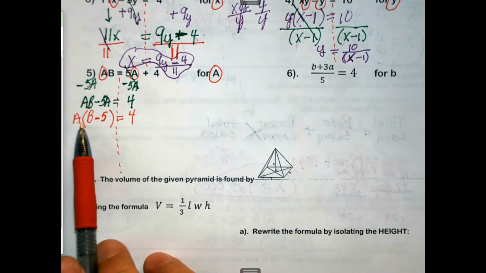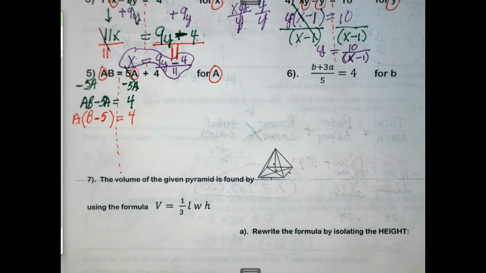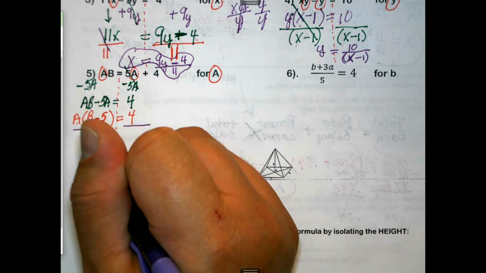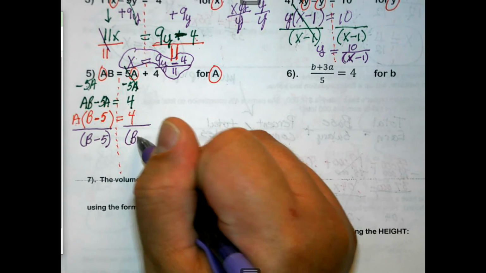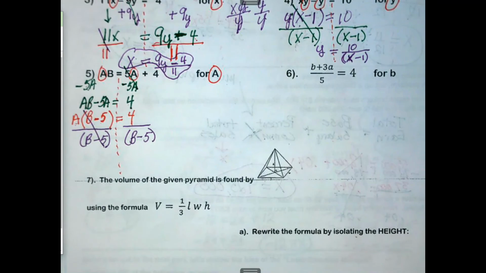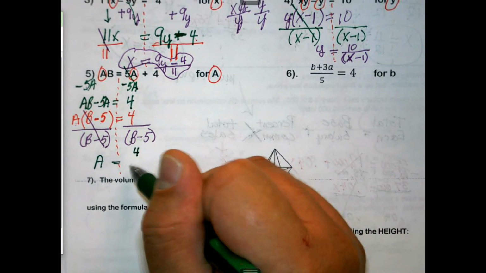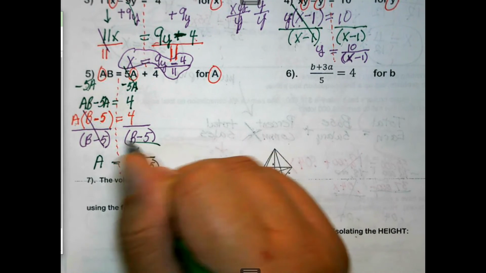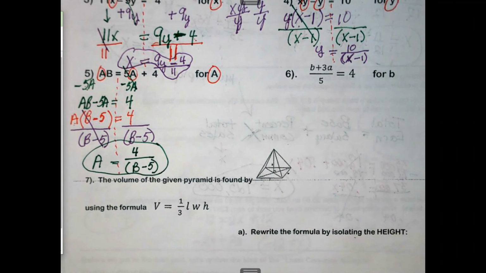Now I have multiplication between the A and this quantity, B minus 5. So to undo multiplication, I'm going to divide by, good, the quantity B minus 5. These cancel, and I have A equals 4 over the quantity B minus 5. I undistributed.